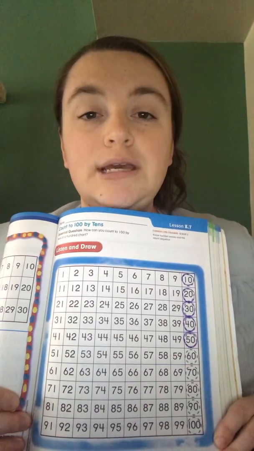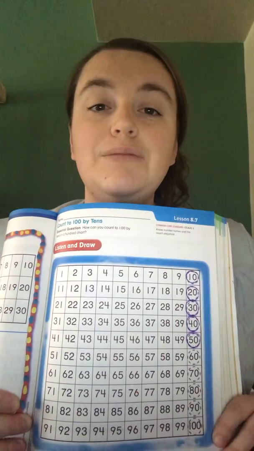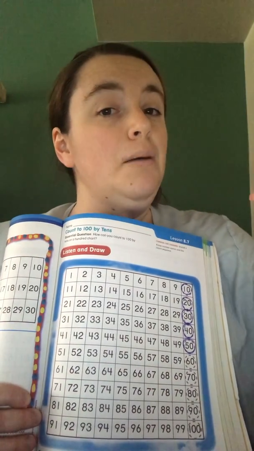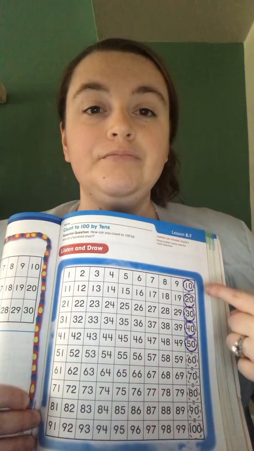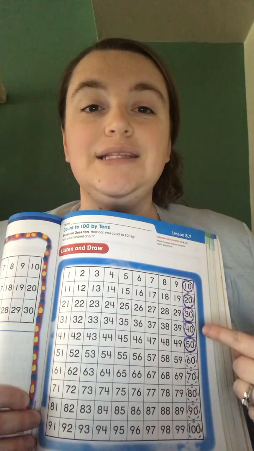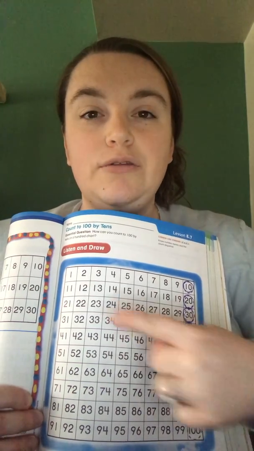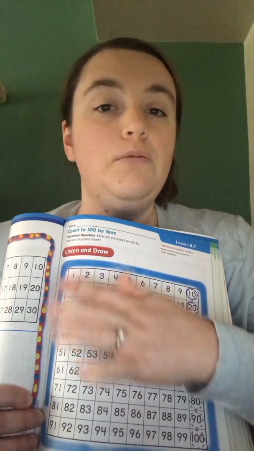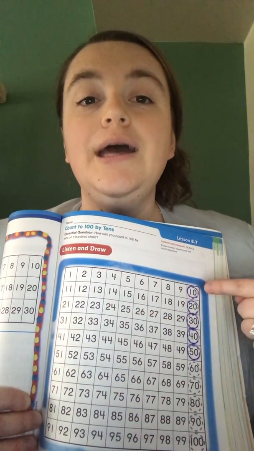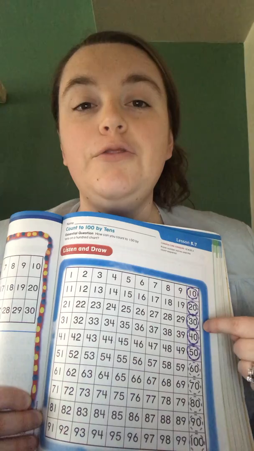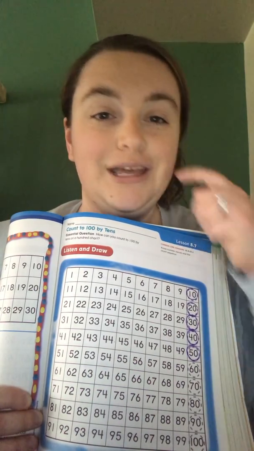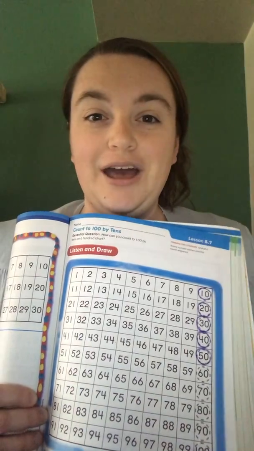This is called counting by tens, and it makes it really easy to count to big numbers if we count by tens. It's a lot faster than going 1, 2, 3, 4, 5. Nope, we don't have to do that. We can go 10, 20, 30, 40, 50, and so on and so on. So go ahead and try that.